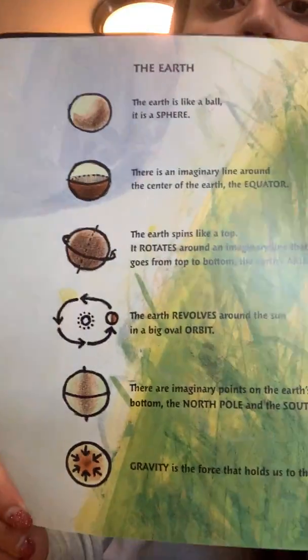The Earth spins like a top. It rotates around an imaginary line that goes from top to bottom, the Earth's axis. The Earth revolves around the sun in a big oval orbit. There are imaginary points on the Earth's top and bottom, the North Pole and the South Pole. Gravity is the force that holds us to the Earth. And these are just some of the illustrations that went along with that.